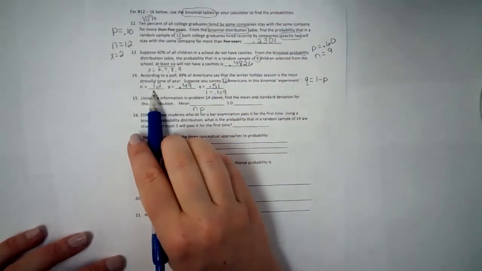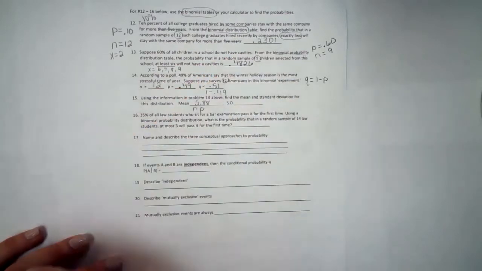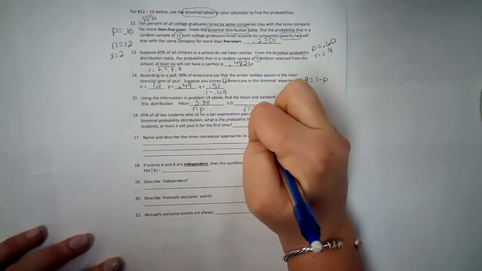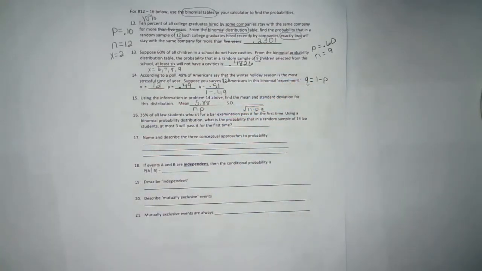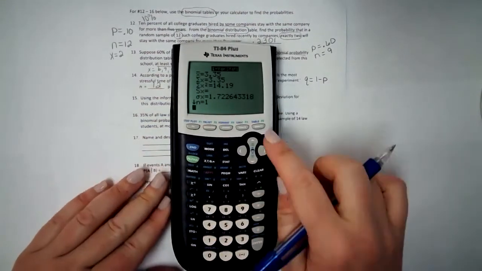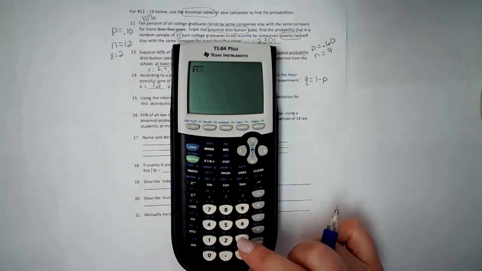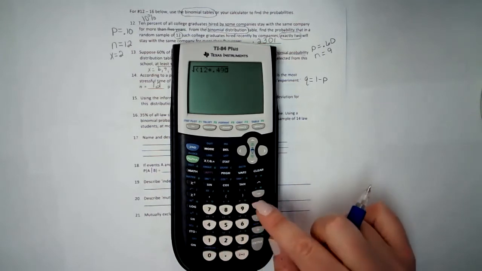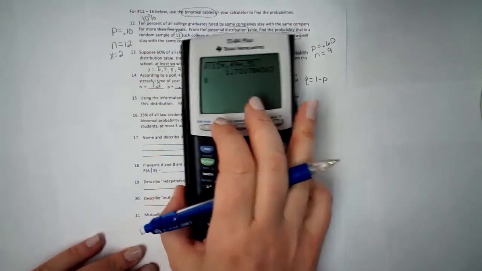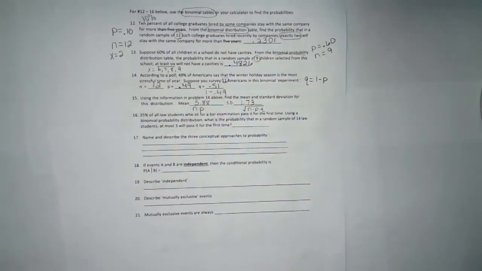Okay. All right, so the mean is n times p. So I'm just going to do 12 times 0.49, and I get 5.88. My standard deviation is the square root of n times p times q. Okay, so we don't need the variance. If you're a little concerned about him in the calculator, let's just make sure that we can put him in the calculator. So we're going to take the square root of n times p times q. And you should get 1.73. There we go.